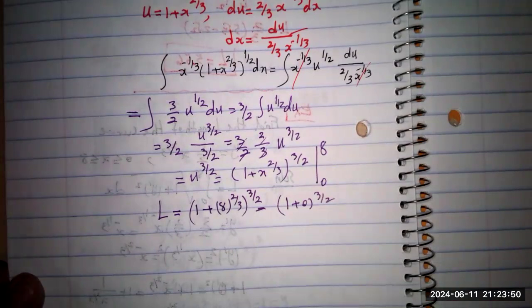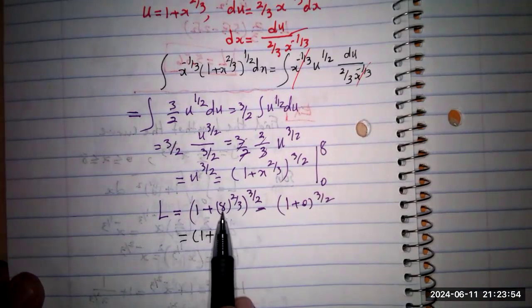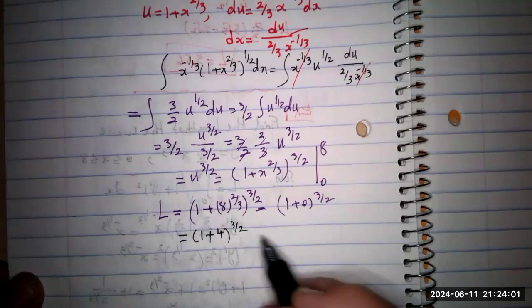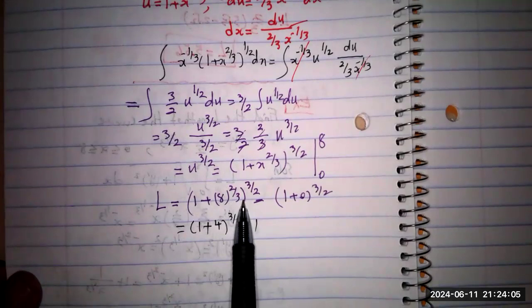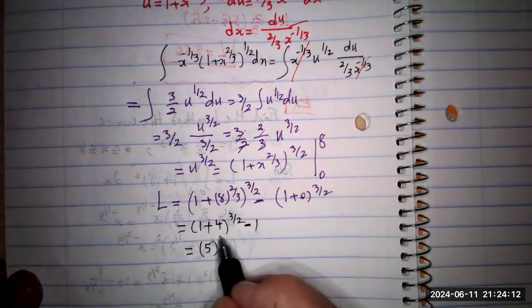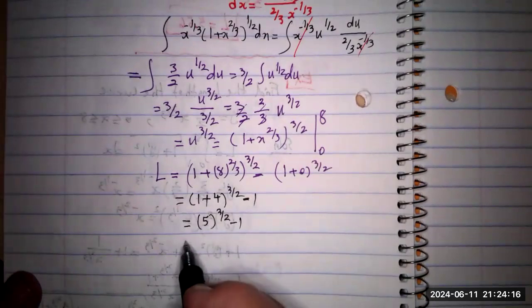If you simplify it, 8 to the 1/3 would be the cube root of 8, which is 2, and 2 squared would be 4. So the result is going to be 5 to the 3/2 minus 1. Okay, 5 to the 3/2 minus 1.